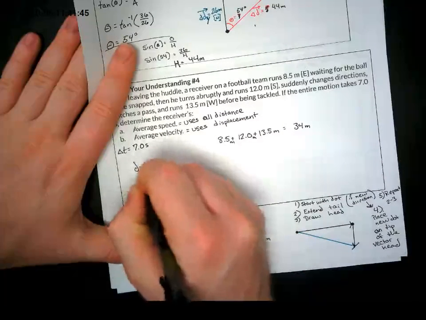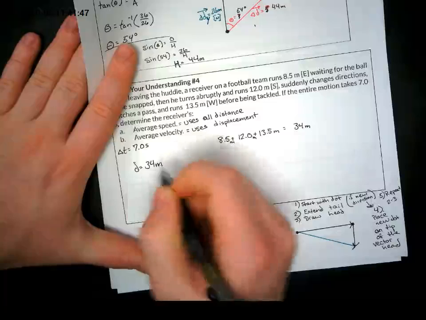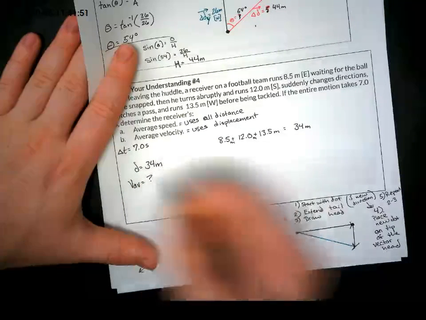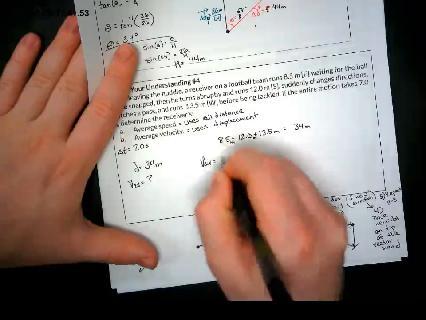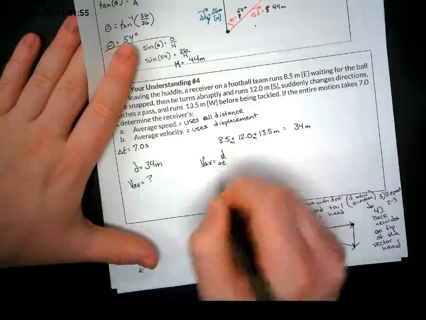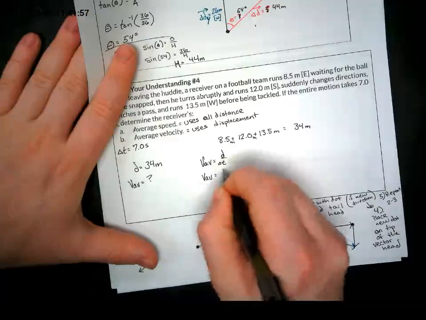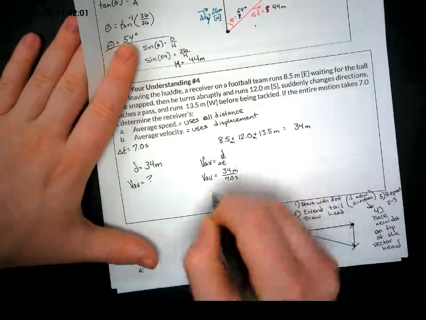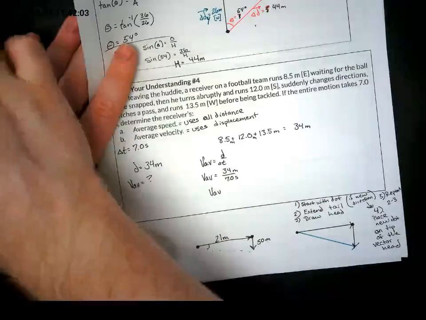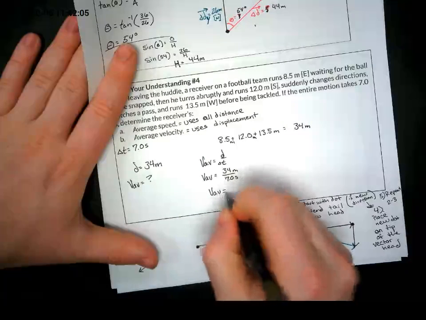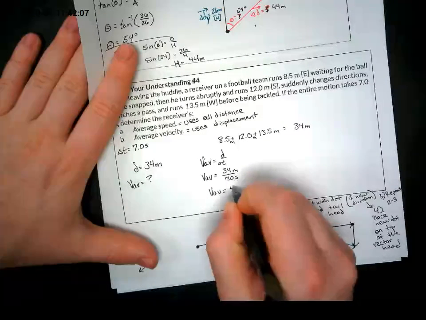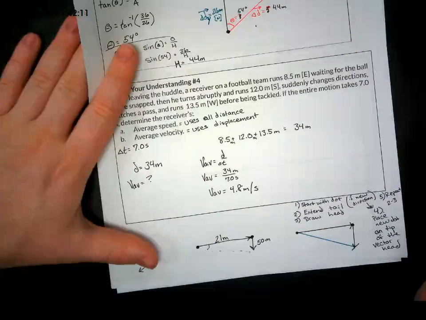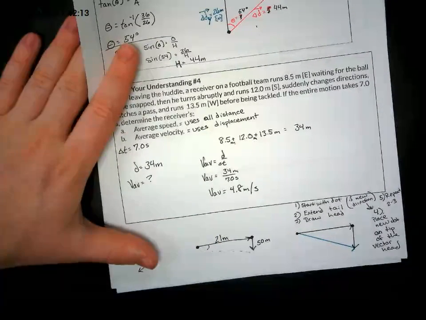So we have a distance of 34 meters. Did it in 7 seconds. So then our average speed here, easy peasy, d over t. It looks like he ran 34 meters in 7 seconds, and that's going to give us an average speed of 4.8 meters per second. Okay, not too challenging, right?